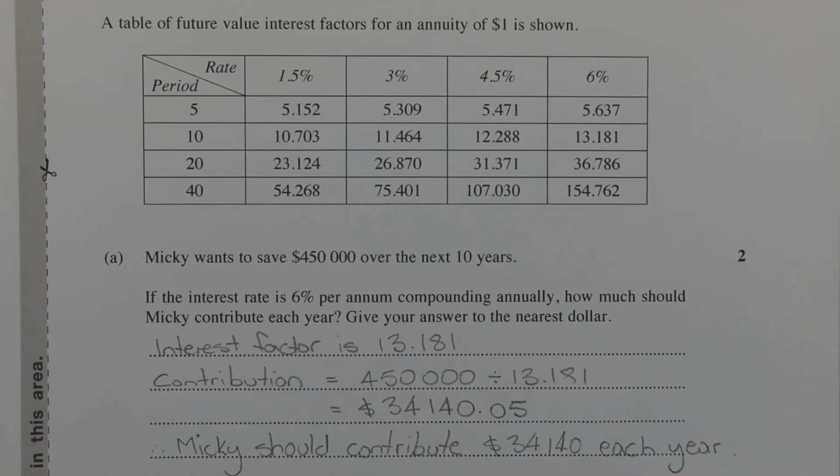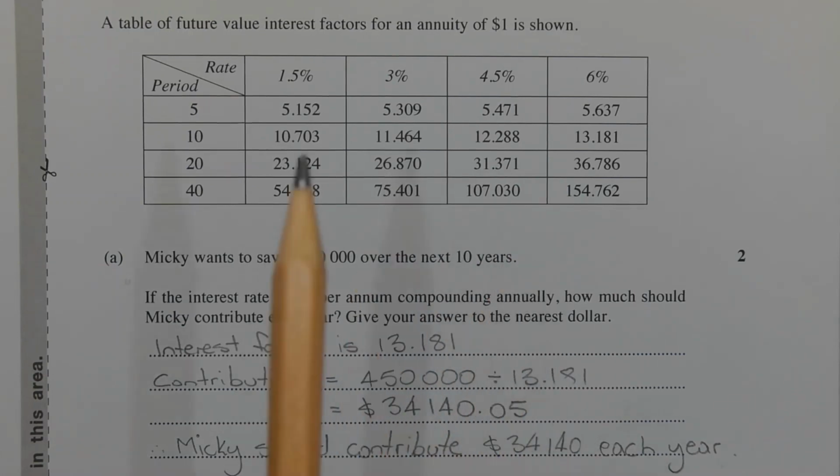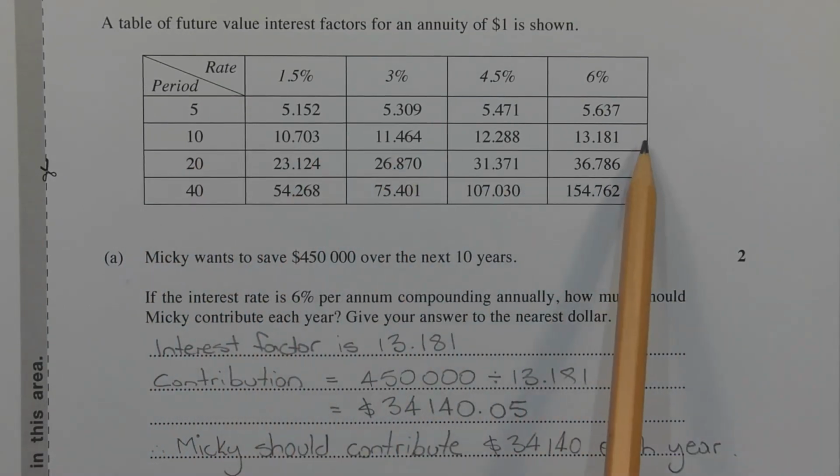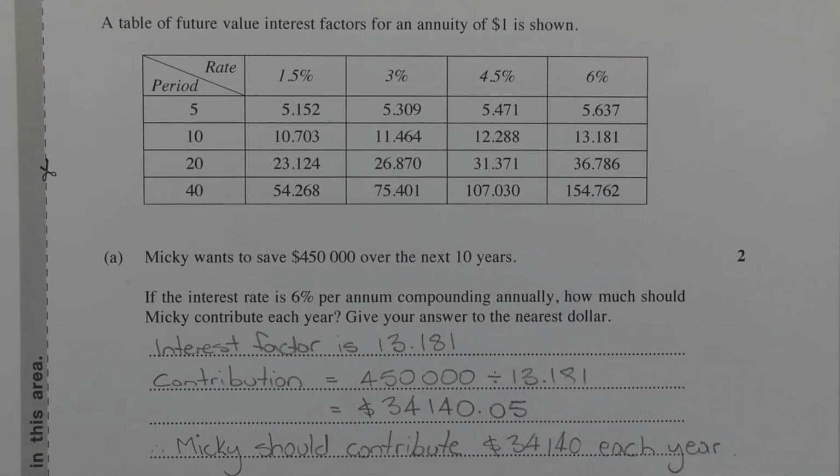The first thing we need to find is the correct interest factor from the table. We know that the annuity is earning interest at 6% per annum compounding annually, so there's no division of this interest rate required. So we can reference this column here. We know that the length of one period is 1 year and the investment runs over 10 years, so we need to reference this row here. The intersection of this row and this column is this cell here, 13.181. So the interest factor is 13.181.